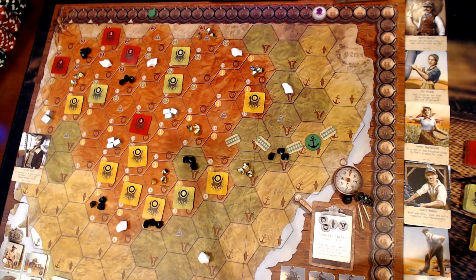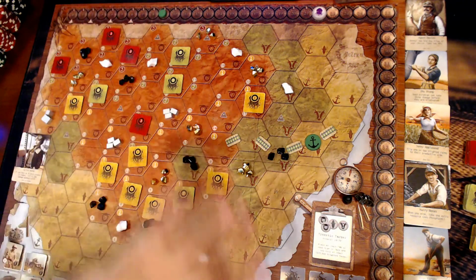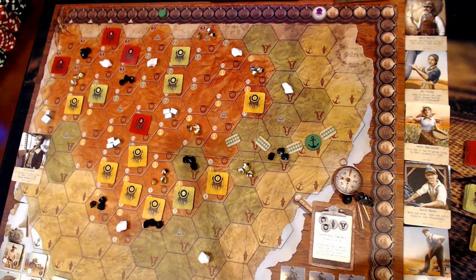Now I'm going to spend one more time, and I'm going to clear the board. Everything's coming back. So all of our, everything will be back into our pile. And we have access to doing whatever we need to do.